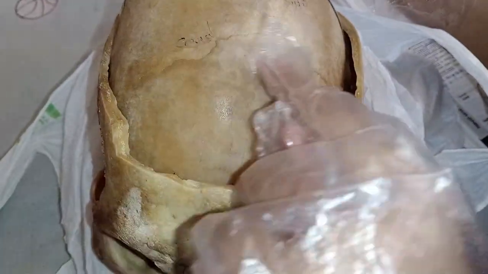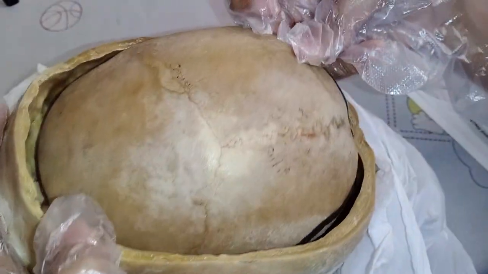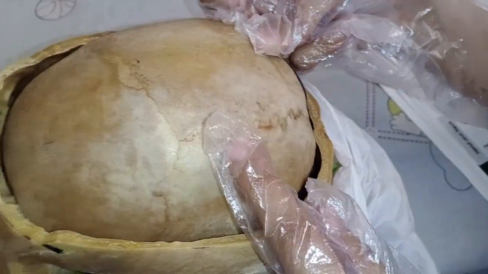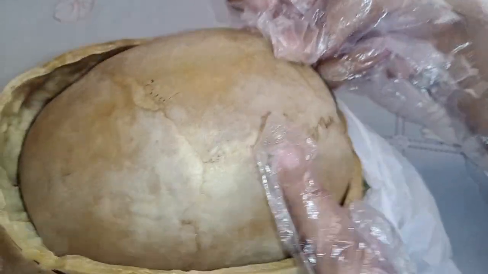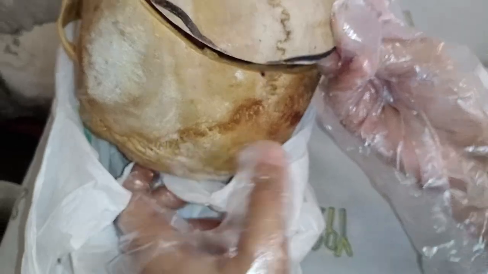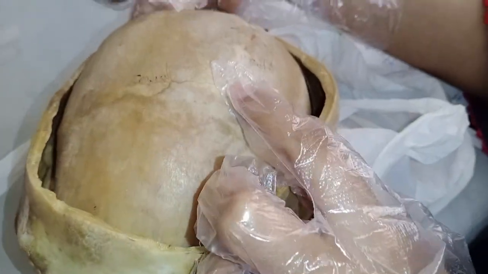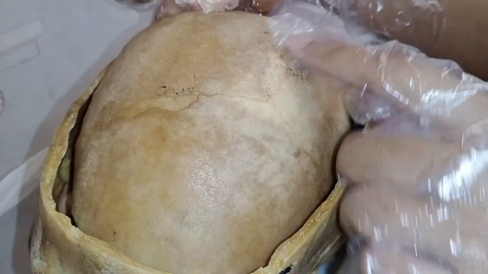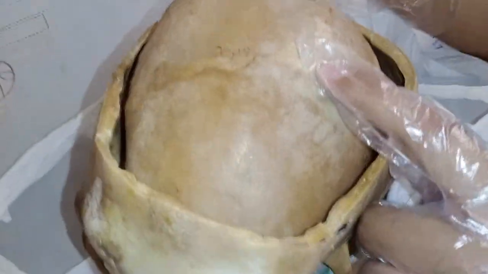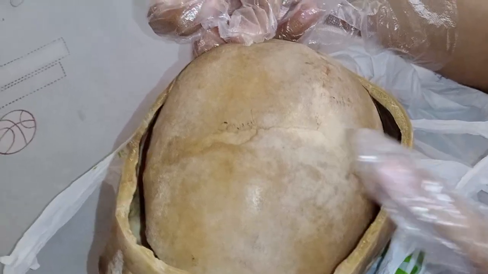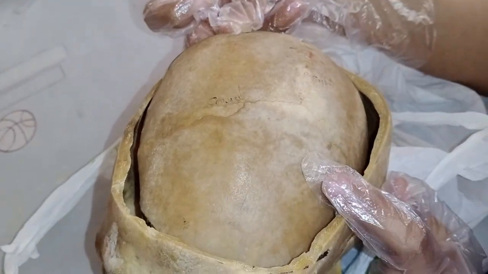That is, this is the coronal suture. This is the sagittal suture, and these are the lambdoid sutures. And this is the place where the coronal suture meets the sagittal suture: the bregma, and it is the site of the anterior fontanelle, and it disappears at the age of 18 to 24 months.